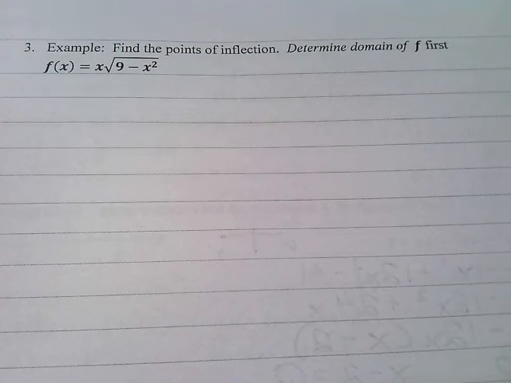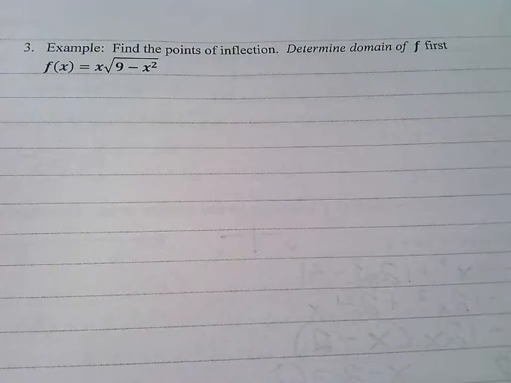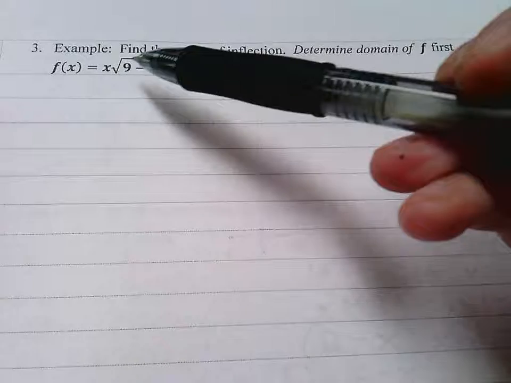So find the points of inflection. First, we are going to find the domain. This is a long one, sit tight. Okay, so domain. First you look at this one, and that one's fine.